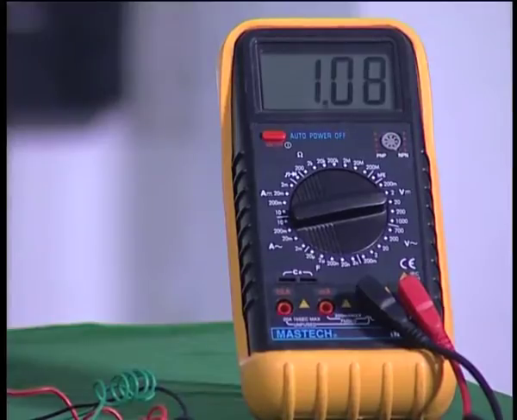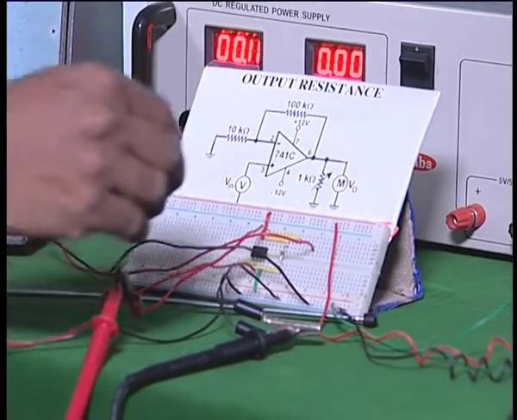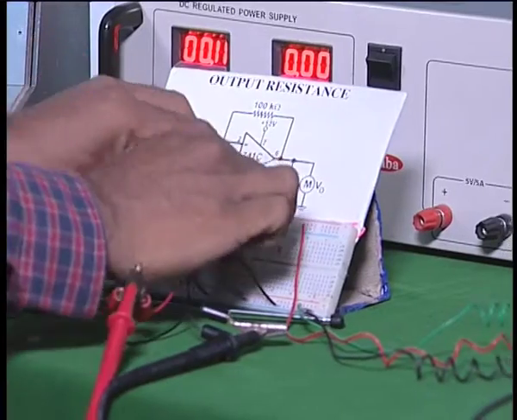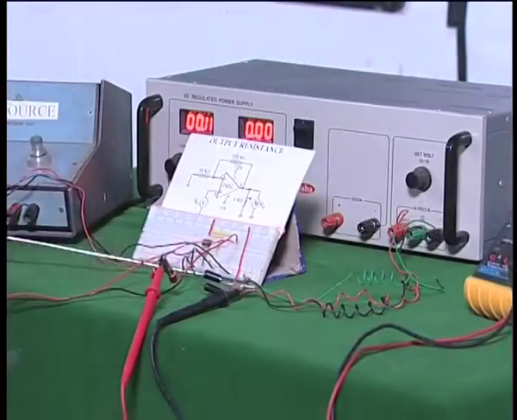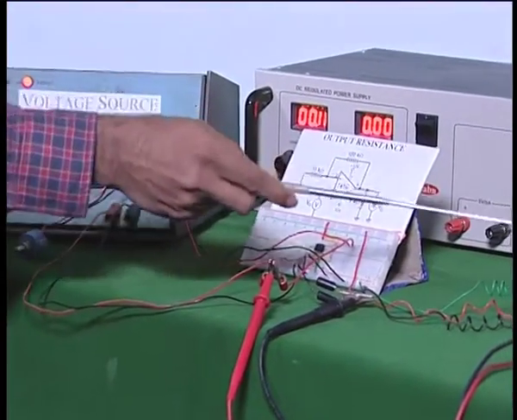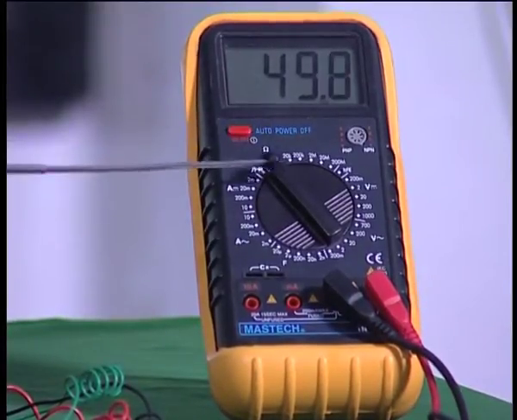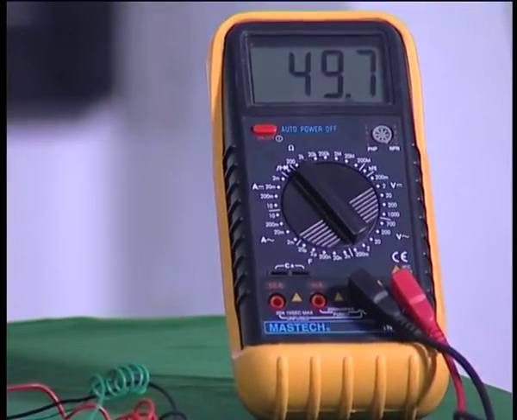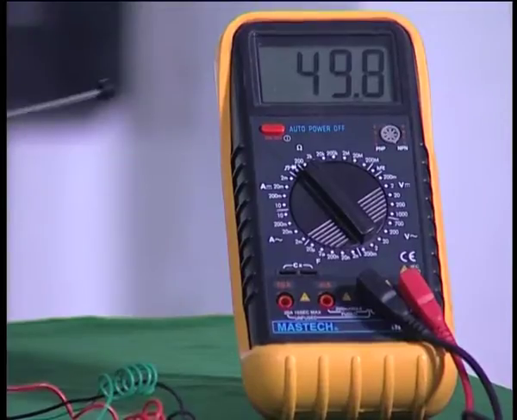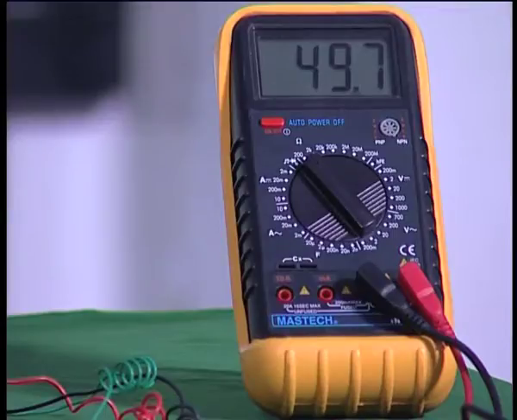At this stage I should disconnect this resistance. I will connect it to a different area in the breadboard, and I also change the meter to measure resistance. I have converted the voltmeter into a resistance meter. There is a 200 ohms range, and I am now measuring the resistance by disconnecting it from the circuit, putting it into an independent area, and then I measure the value of the resistance as 49.8 or so, nearly 50 ohms.